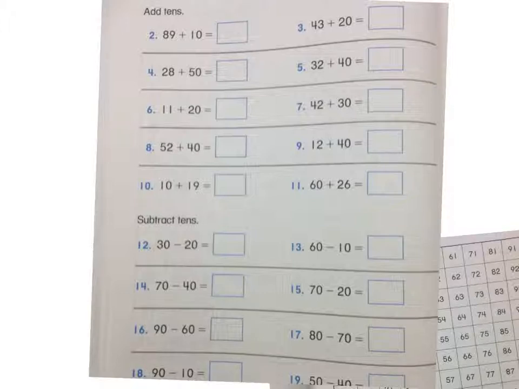Okay, it's time for some independent practice. Independent means that you're going to try to do this by yourself. However, if you get stuck, that is what your partner is for, and let them help teach you, okay? All right, here we go. You're on page 162. Just flip that paper over. You're going to add tens to any of these, add 20, add 50, add 40, add 20. Look really closely at this one right here.